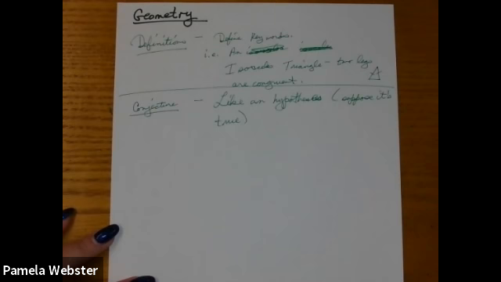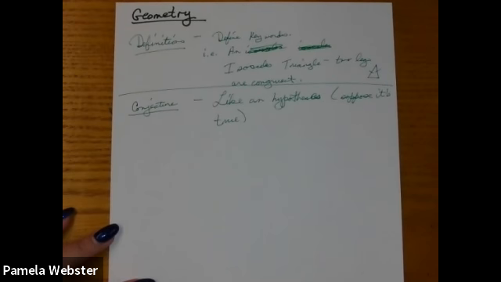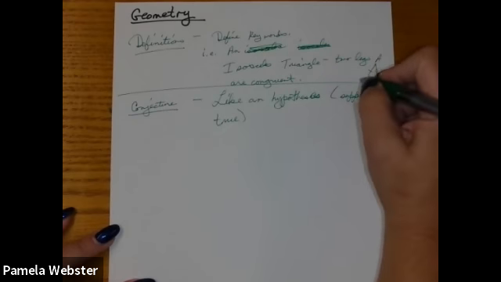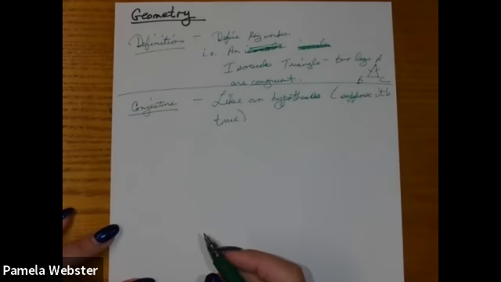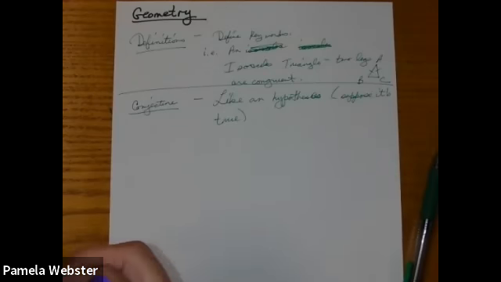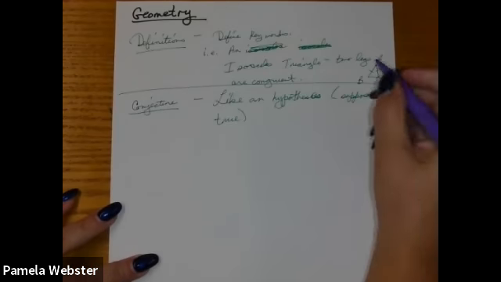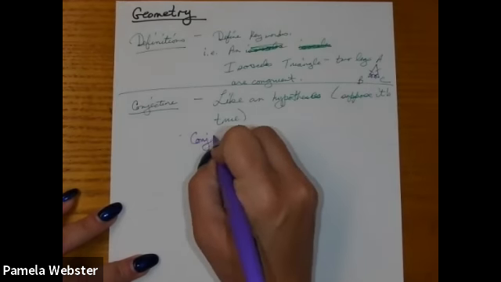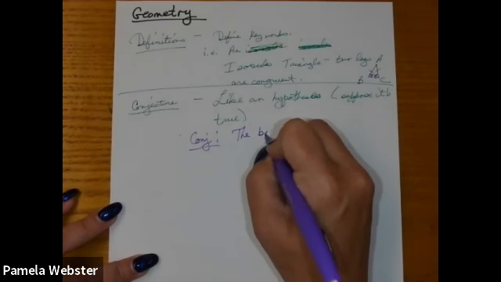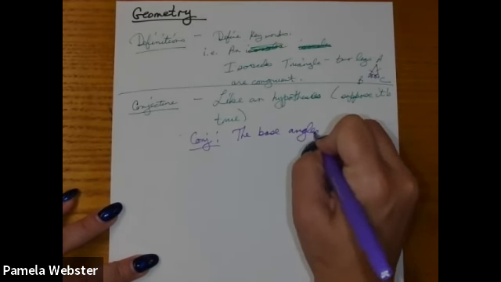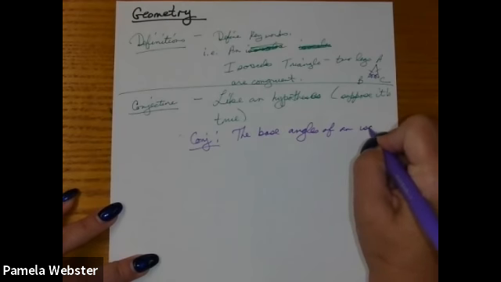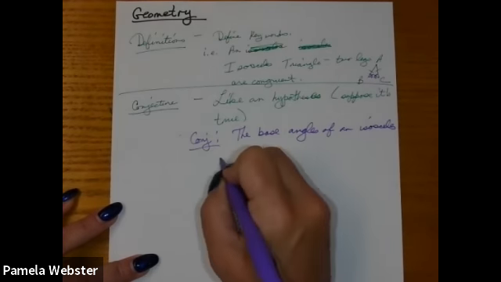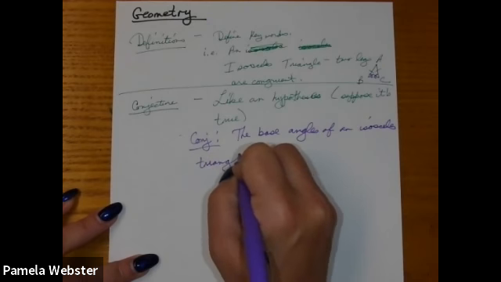Then I might say we conjecture that the base angles are congruent. Do y'all know what base angles are? A, B, C. Then the base angles would be B and C, right? So the conjecture is the base angles of an isosceles triangle are congruent.